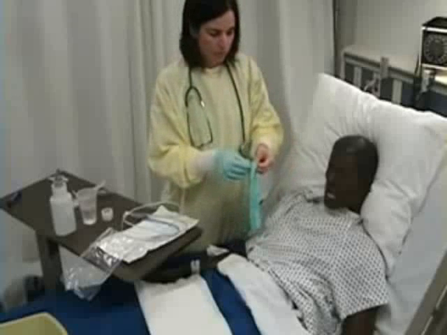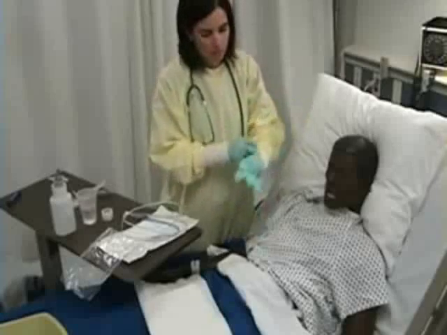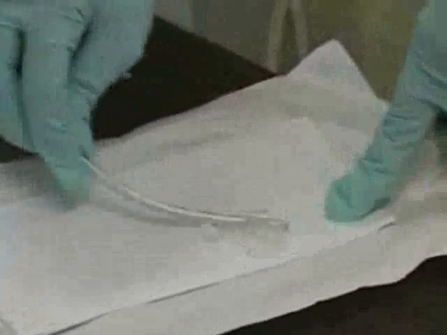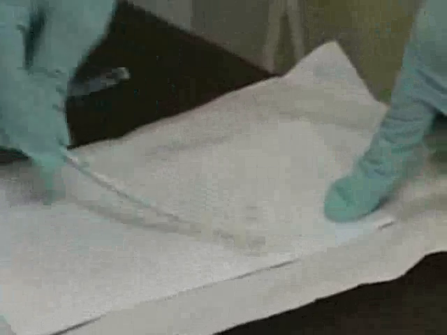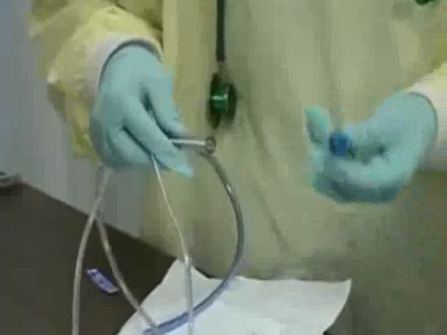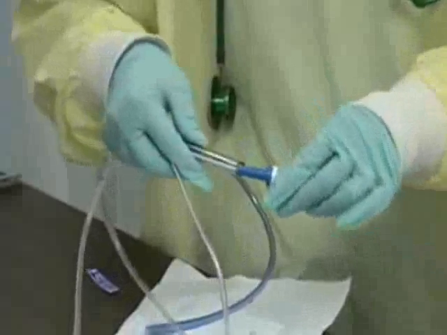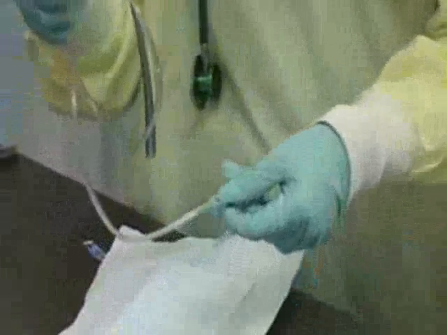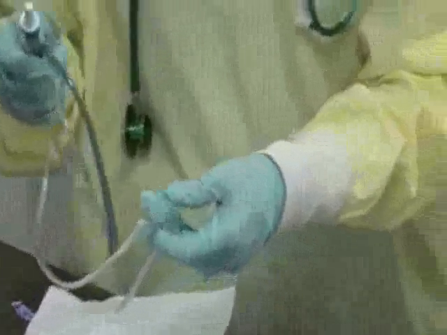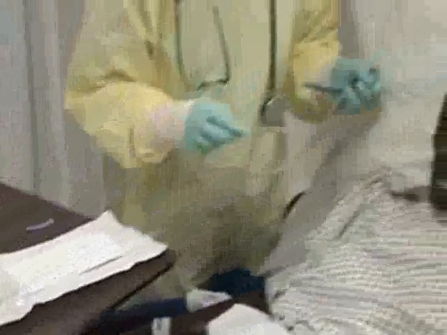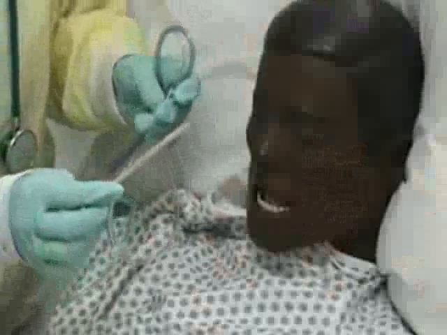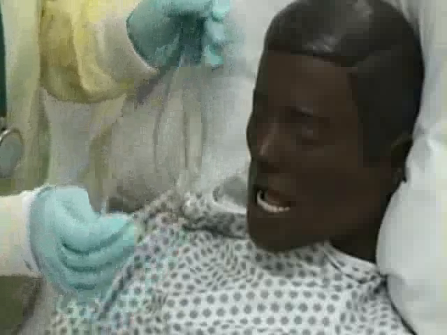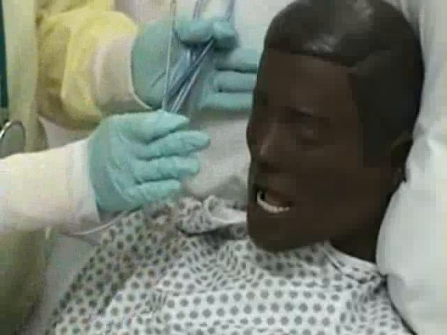But I want to lubricate the first 2 to 4 inches of the nasogastric tube to help it pass more easily. I'm now going to place a cap at the end of my NG tube in the clear portion. And now I'm ready to insert my nasogastric tube. I'm going to give my patient his water and ask him to take sips of water when I prompt him. I'm going to begin by inserting my nasogastric tube with the patient's head either in a neutral position or slightly extended.